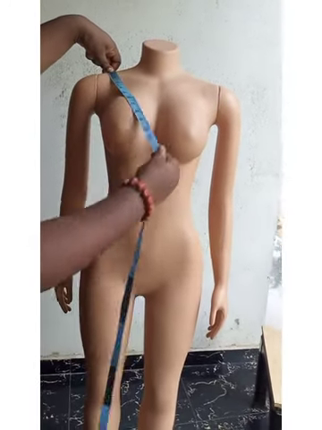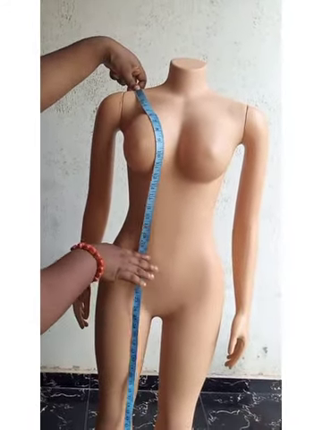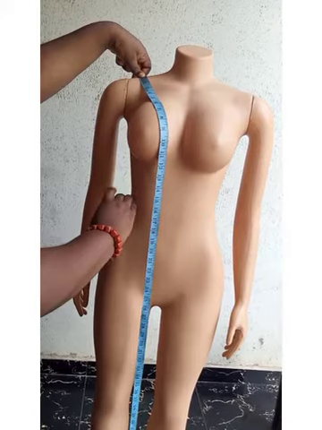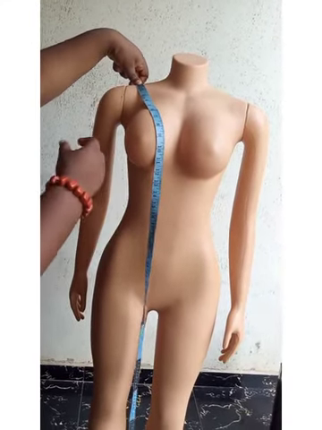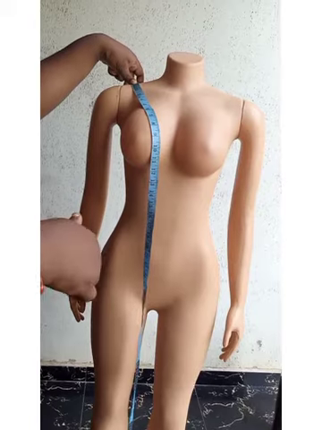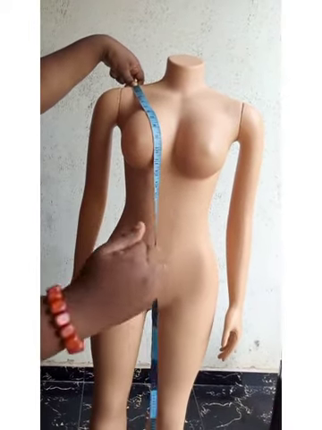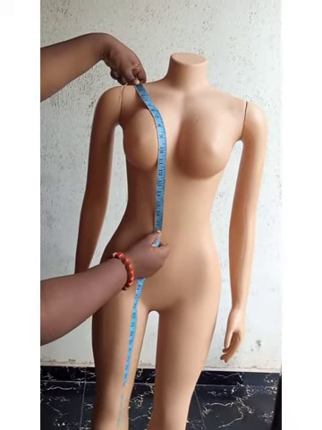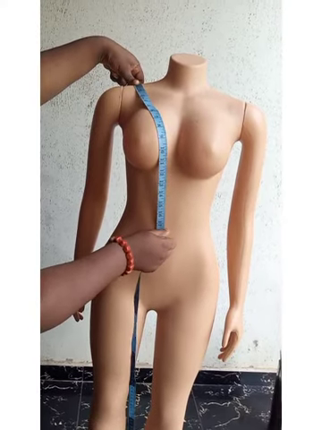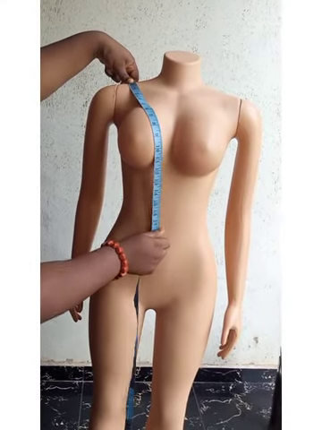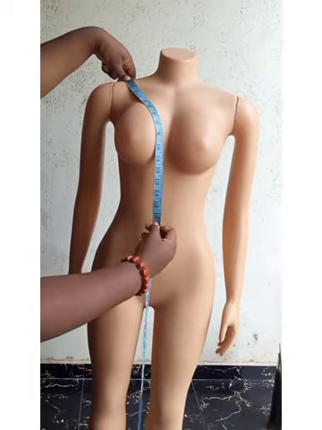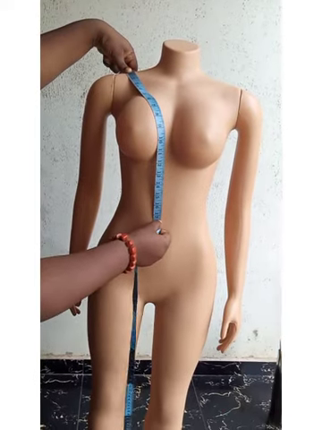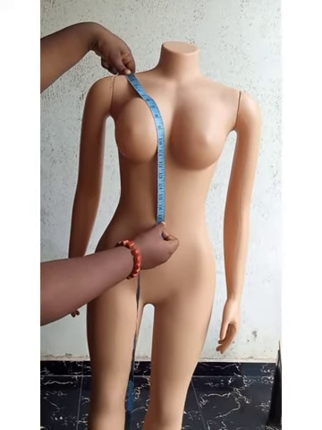Now we've taken bust point and under bust. The next is your half length. Like I said earlier, your half length is not your lower waist, it is your mid waist. There's an area on your waist where you can bend. That's your mid waist. It's usually 2 inches or 2.5 inches above your navel. So mid waist should be somewhere around there, which is 17.5 we have here. Half length is usually on the mid waist. From shoulder to your mid waist is your half length.